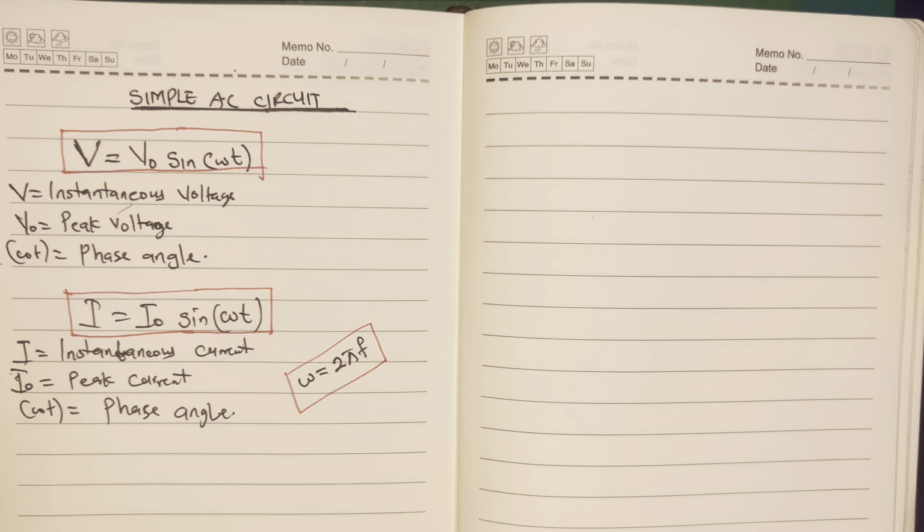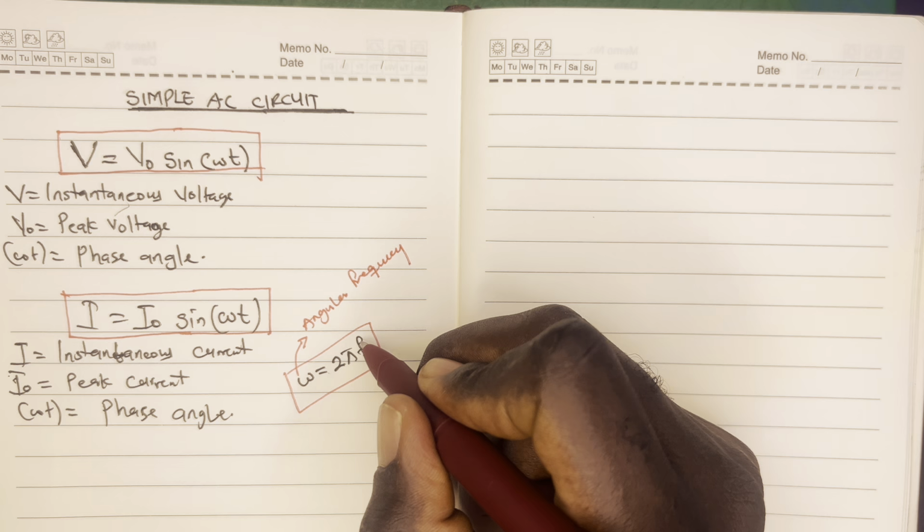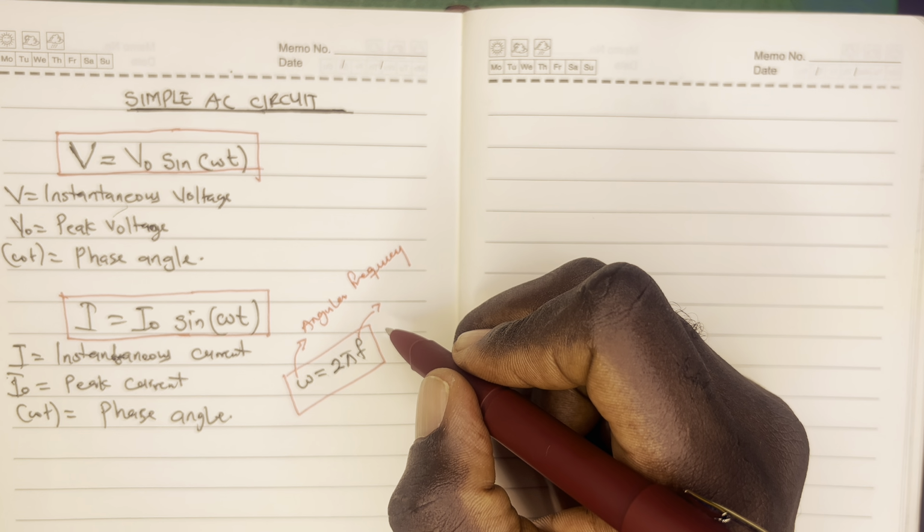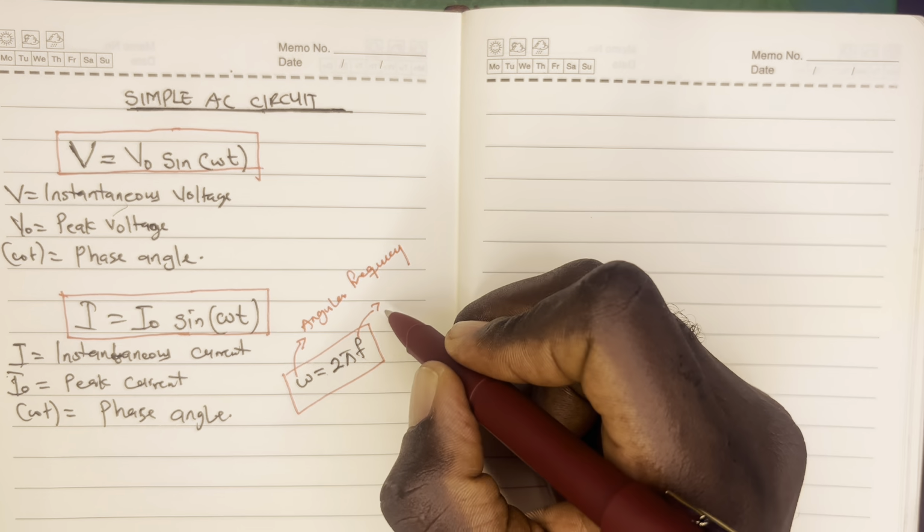Another thing to note is that omega can also be called the angular frequency. This is the frequency of the AC instrument.